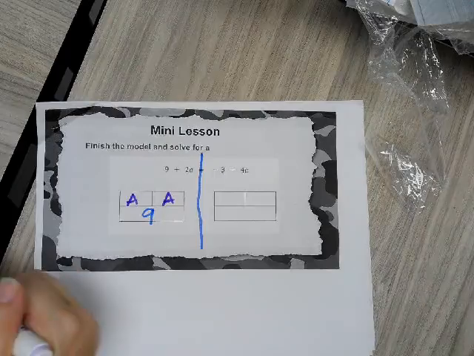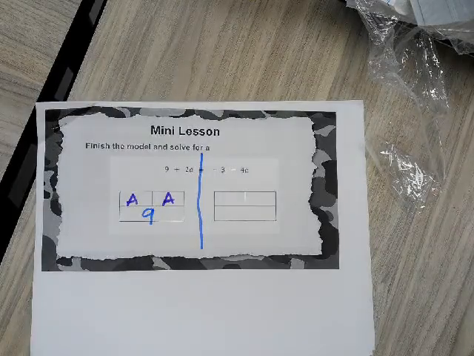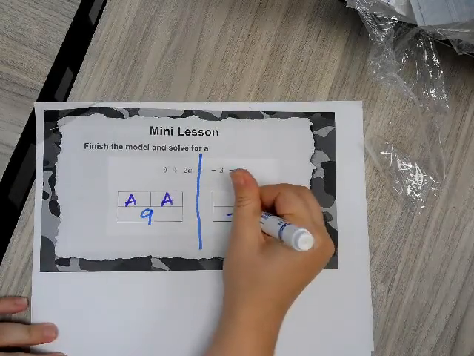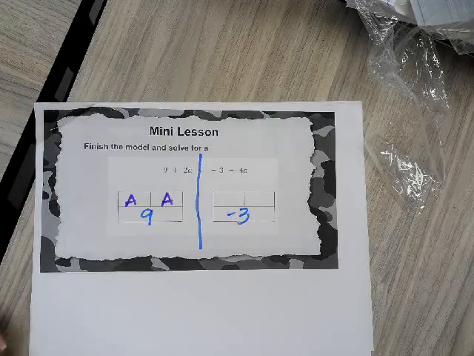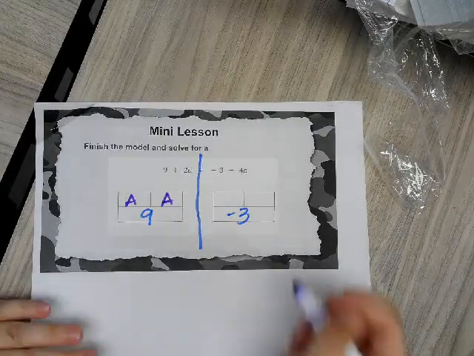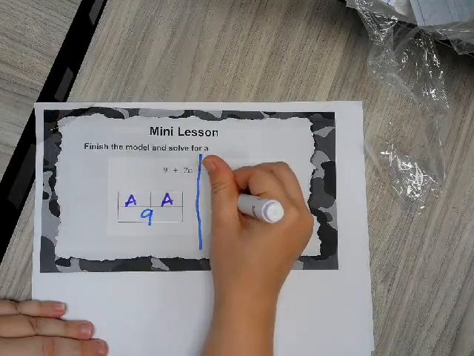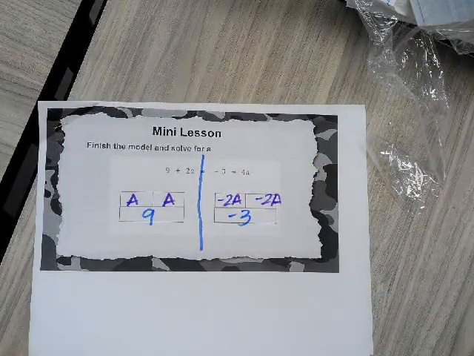Alright, on the other side, I have negative 3 as my constant. And I have negative 4 A's. So how much is negative 4 split into 2? It's negative 2. So negative 2A, negative 2A. Okay, so I made a model.